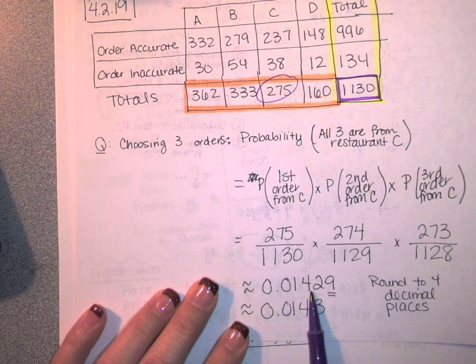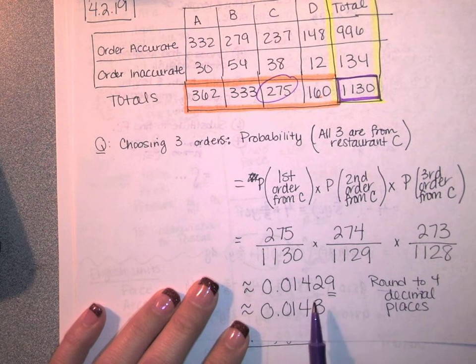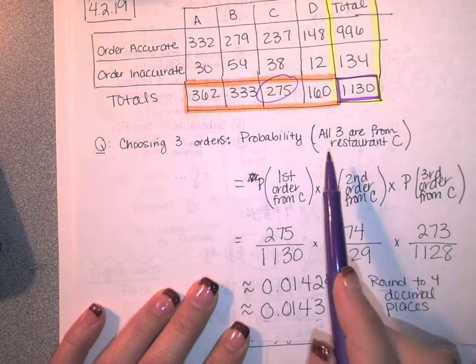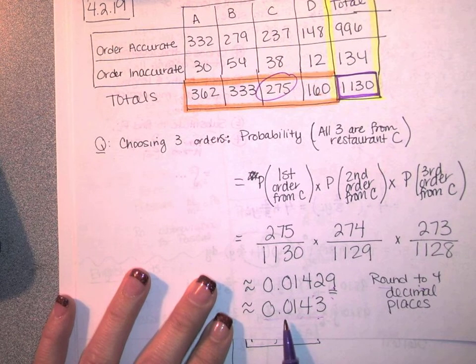I went out to 5 decimal places because we were told to round to 4 decimal places. I see that 9 is greater than or equal to 5, so I'm going to round up and this is my answer. So the probability that all three orders are from restaurant C is this probability. So it's a probability of about 1.43%.